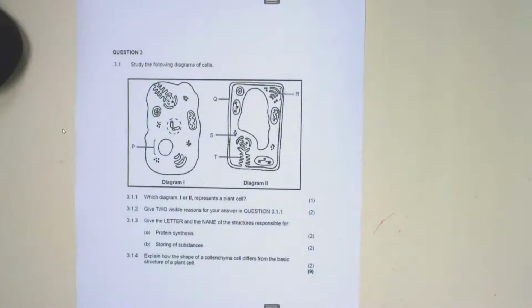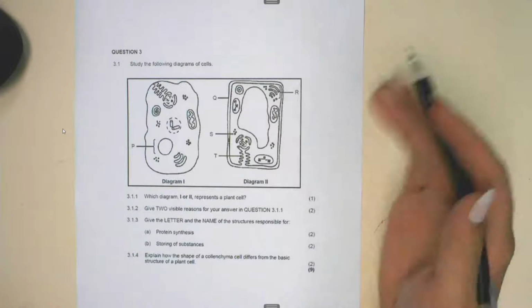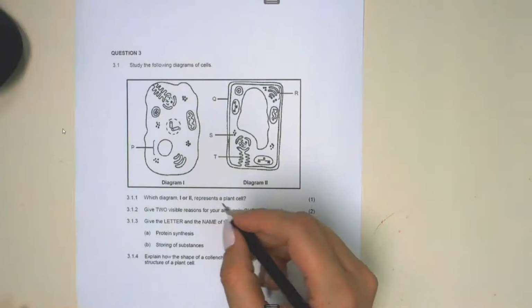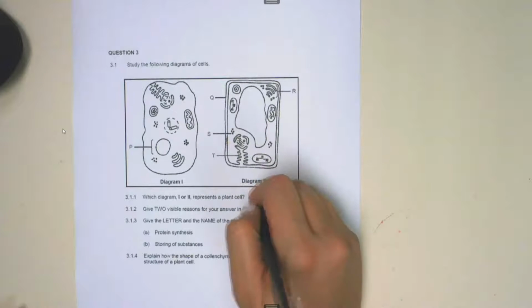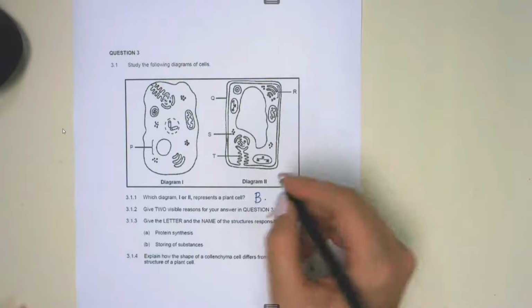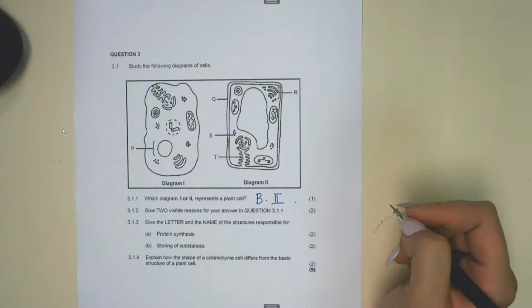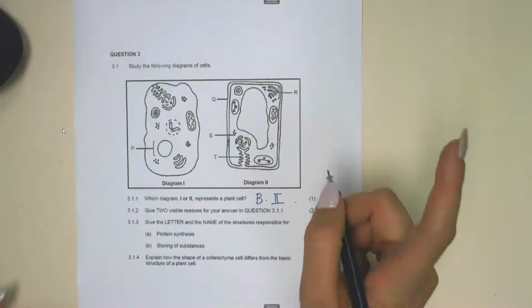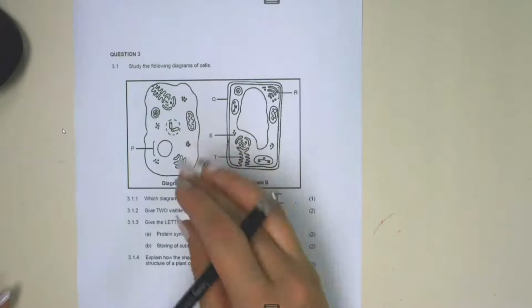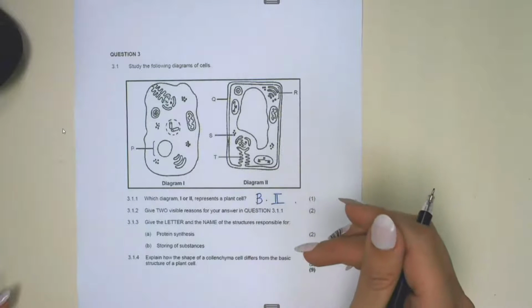The easiest thing I would advise you is to look at the vacuole. It gives it away from point 1. So you can agree with me that the second one, diagram B or diagram 2, is your plant cell. Then they asked you to give two visible features. Remember, visible means what you can see on your drawing, which makes your answer for question 3.1.1 correct.